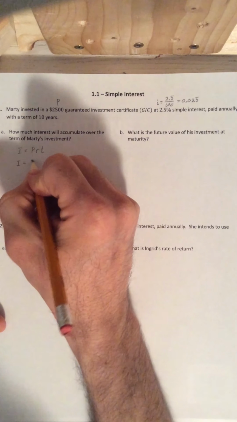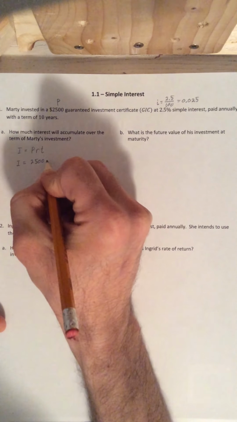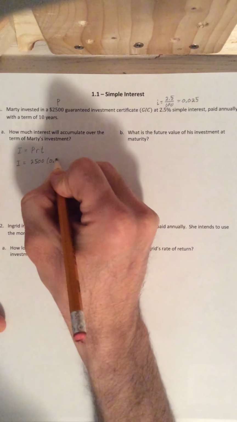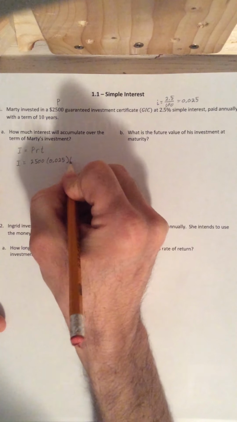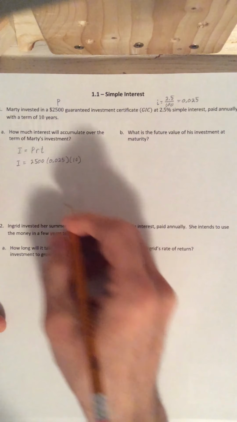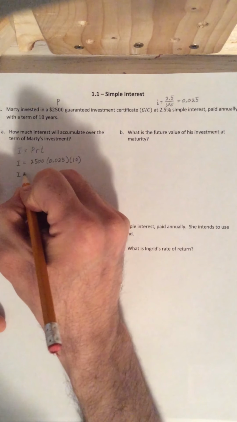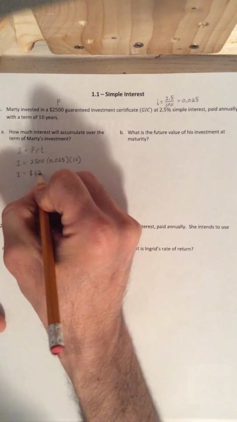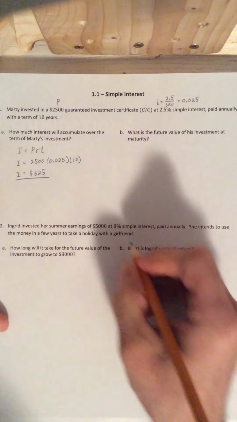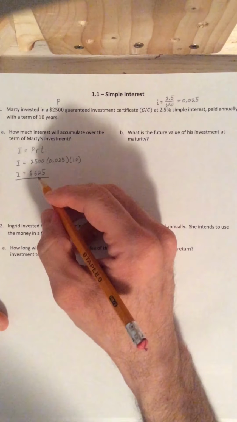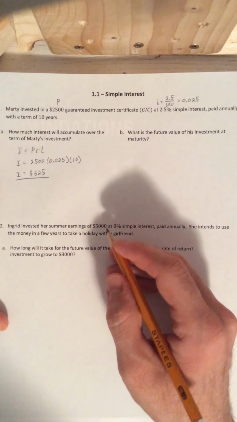So if we fill these numbers into the formula and then multiply them, we should get that the interest that he earns is $625. So over the course of those 10 years, Marty will earn $625.